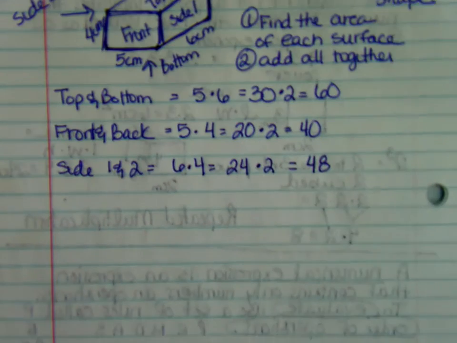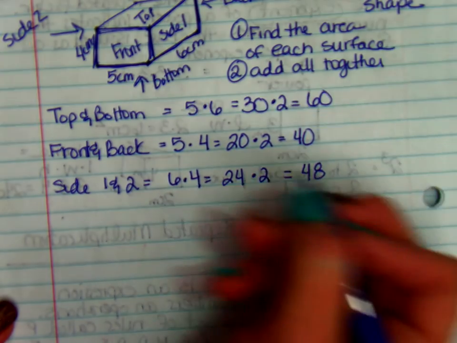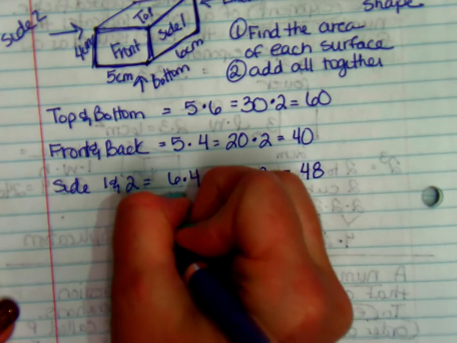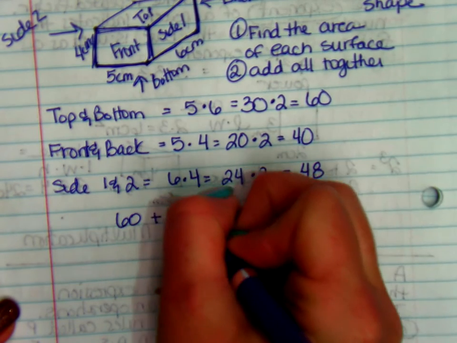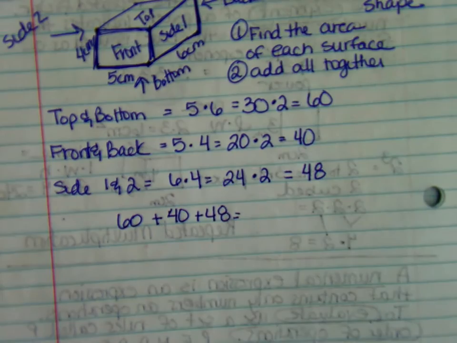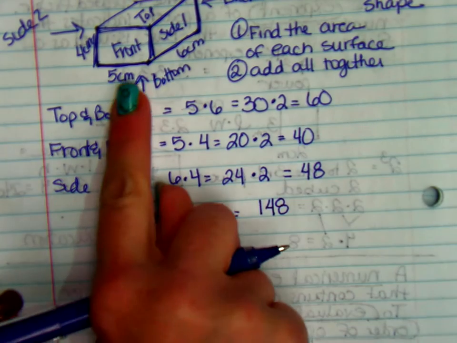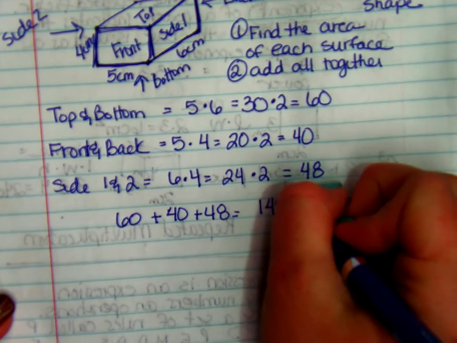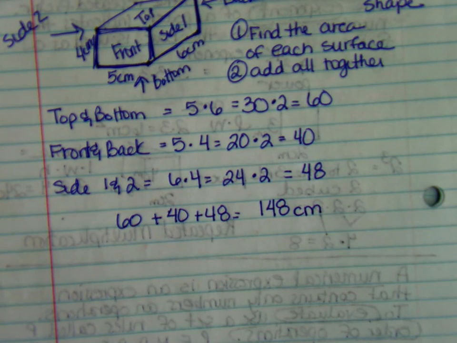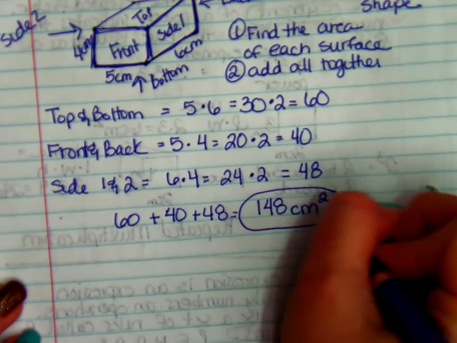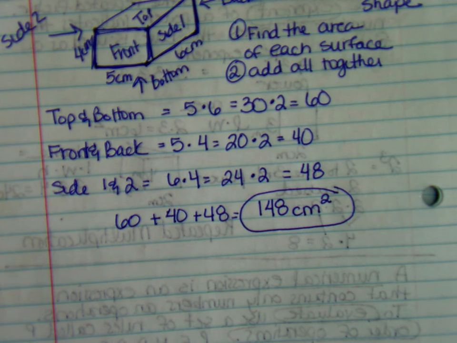So the last step is let's add all of our shapes together, or our sides together. So 60 plus 40 plus 48. Well, 60 plus 40 is 100, plus 48 is 148, and we have centimeters, and we're still only doing the surfaces, the flat sides, so it's still squared like we did with area. And there's your answer. Okay.